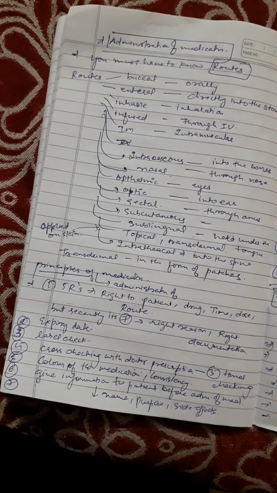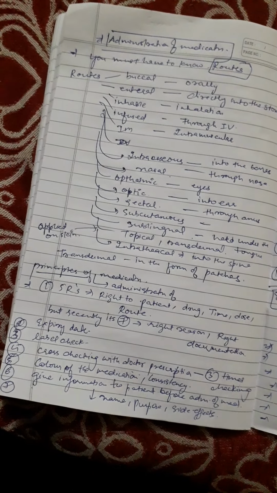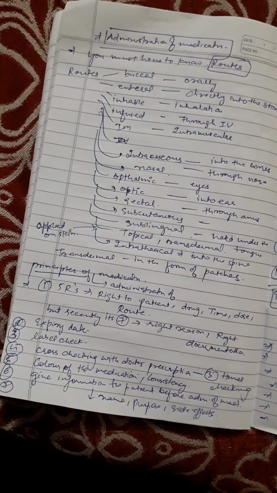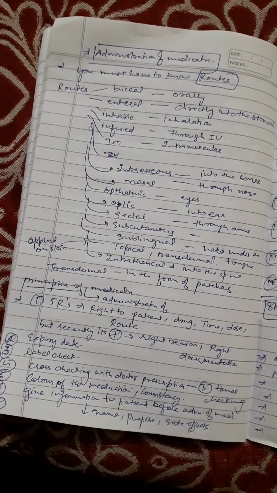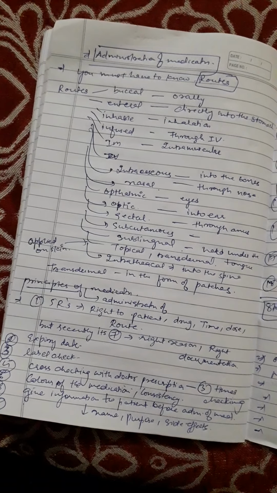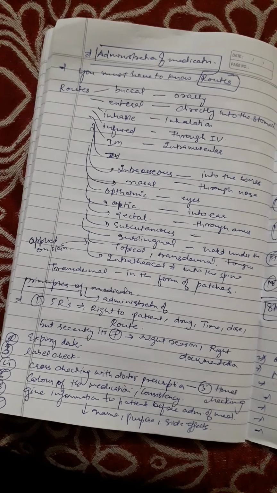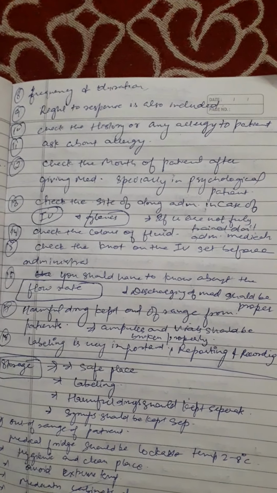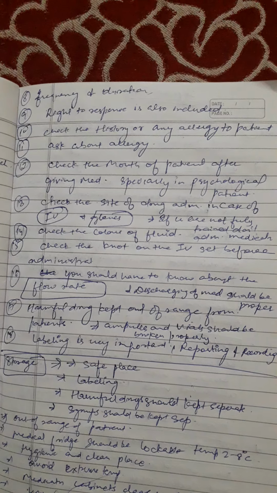Cross checking with the doctor's prescription is very important. Check the medication three times. Color is important, consistency too, and give information to the patient before administration of medication. Tell the patient the name of the medication, its purpose, and the side effects, then the frequency and duration of the medication. Right to response is also included.